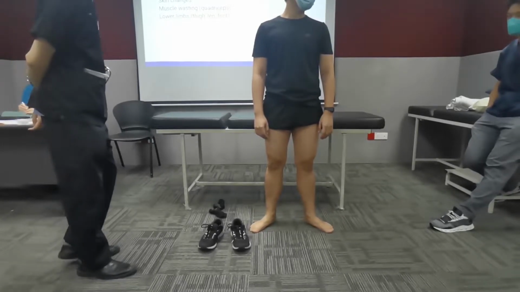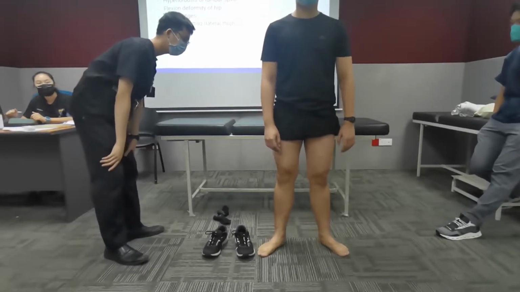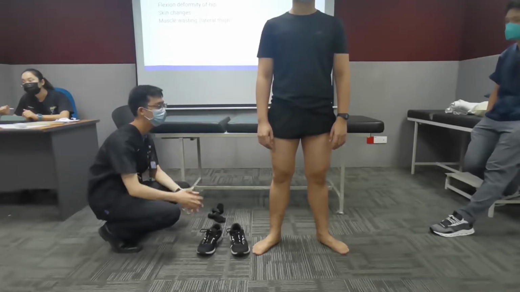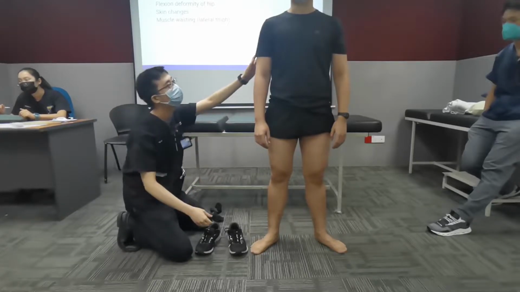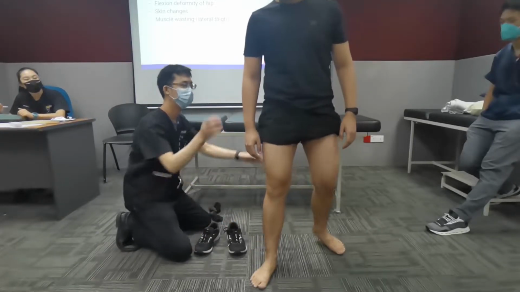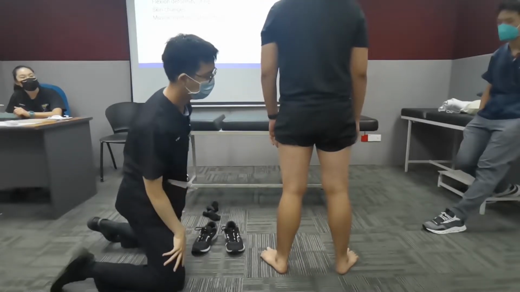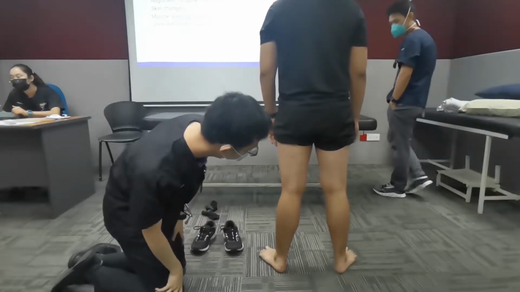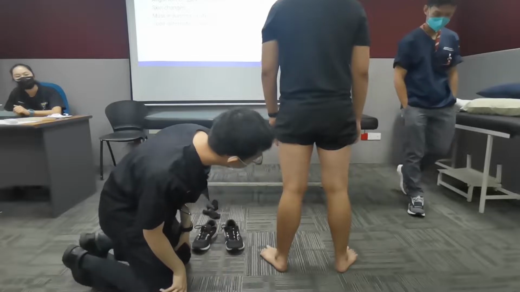Then next you should inspect from the side. Since you don't have to look for any scars or muscle wasting yet, you can look for one thing, a flexion deformity of the hip or any hyperextension. Then you turn around for everyone to see. Then you should inspect the back. Once again I would like to check for skin changes, and also any deformities of the joints, such as the ankle and the foot.